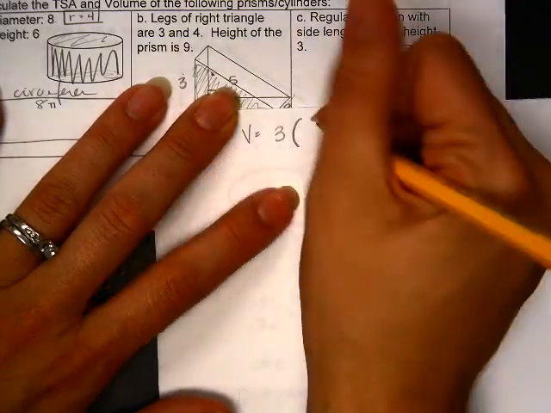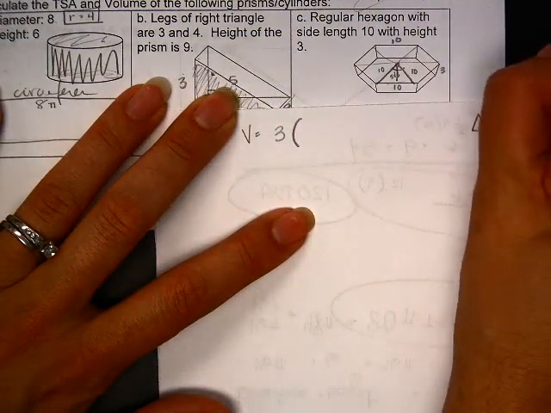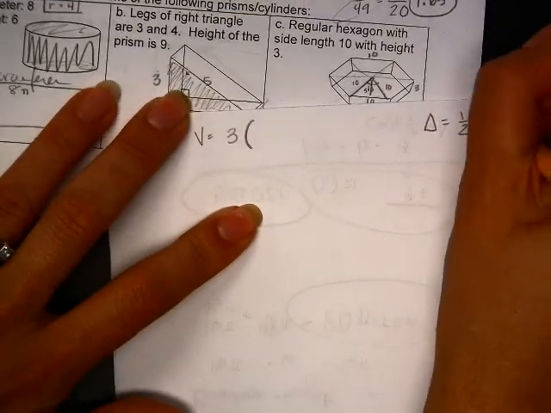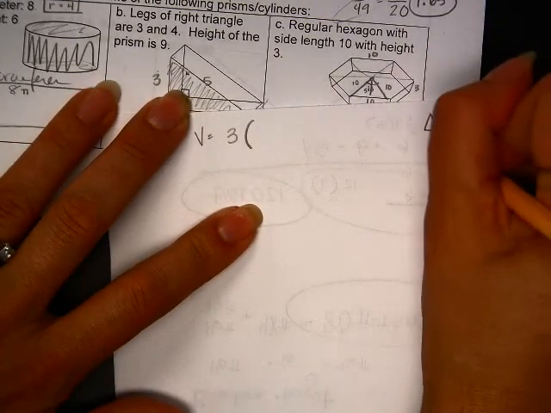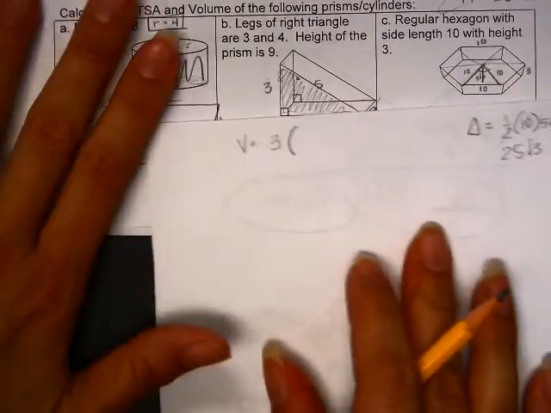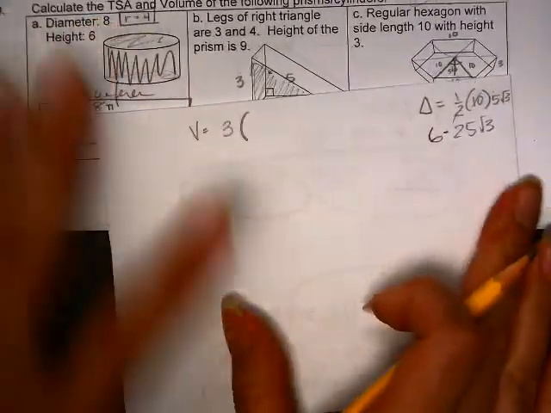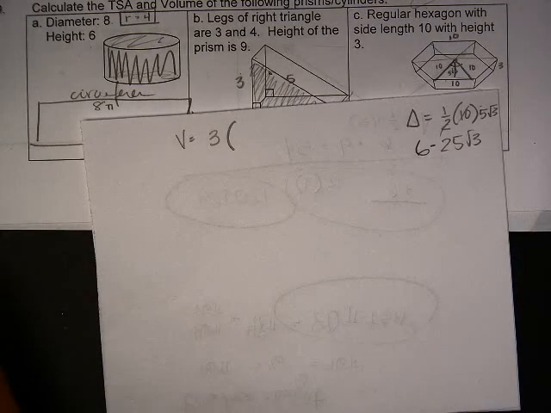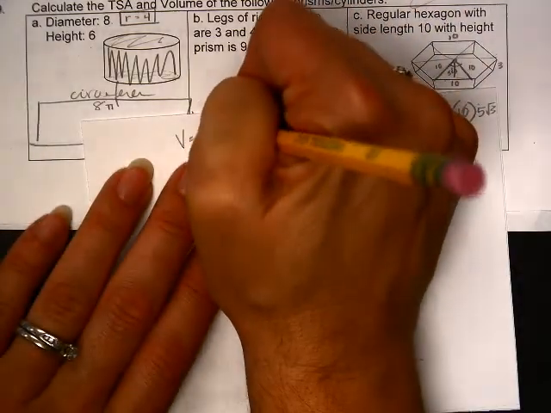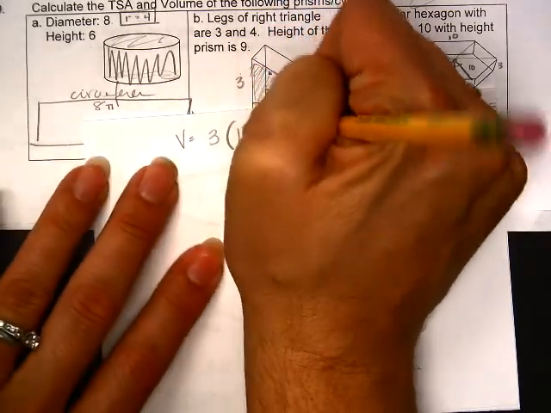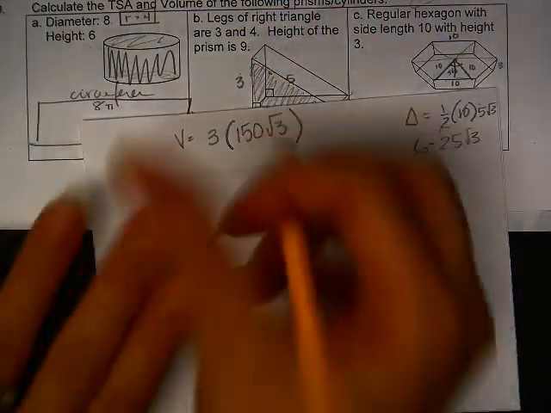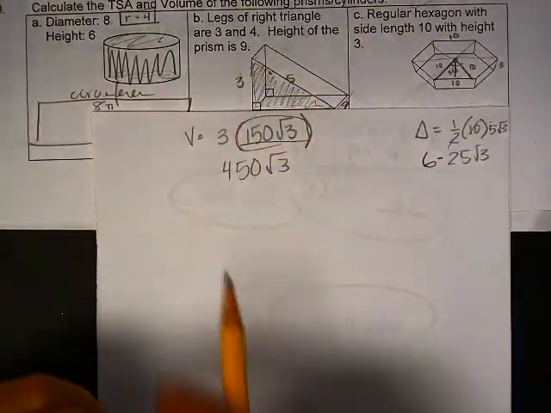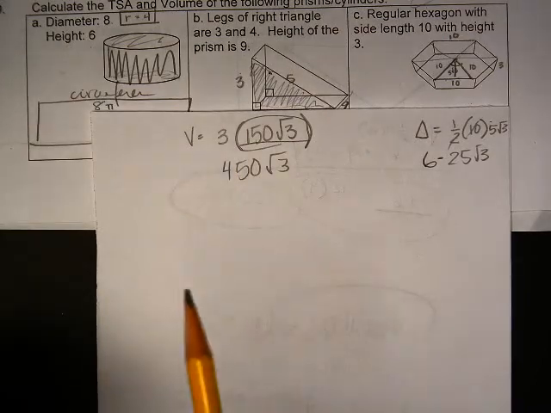So the area of my triangle is equal to 1/2 of my base times my height, which is 25 root 3. And then I have 6 of them, so 6 times 25 is 150. So 150 root 3. And so when I multiply that together, I get 450 root 3. So again, this was the area of my base. This was my height. Multiply them together to get my volume.